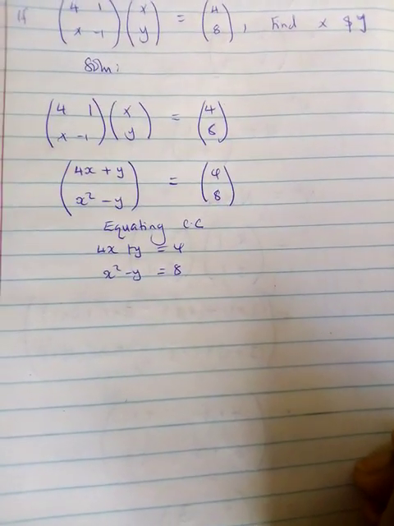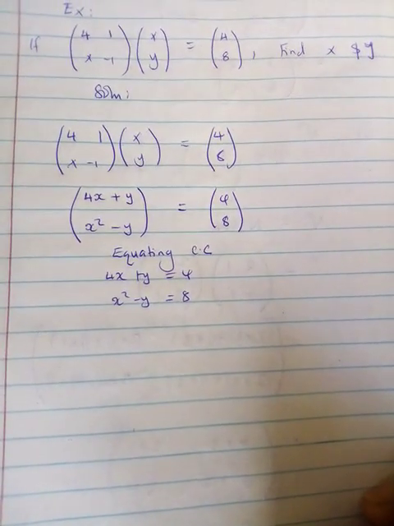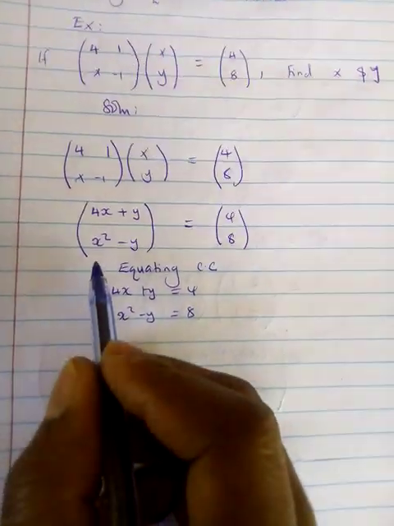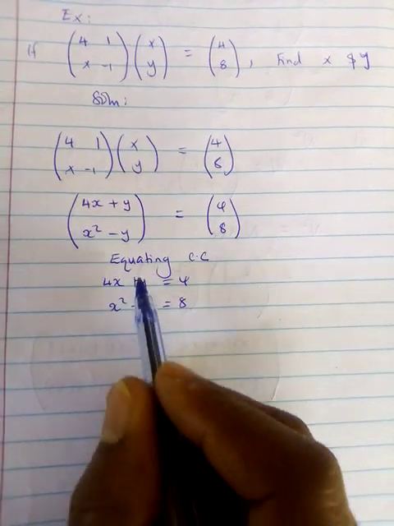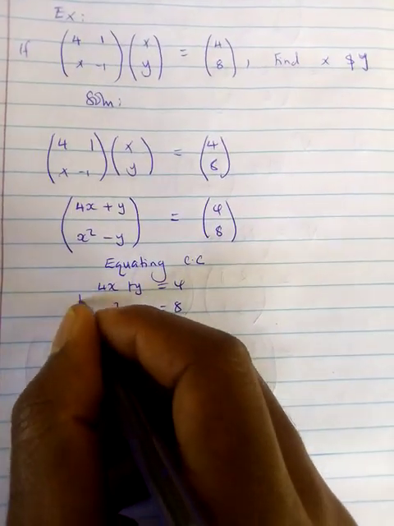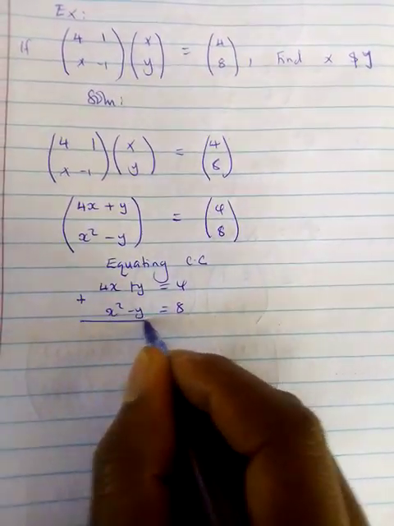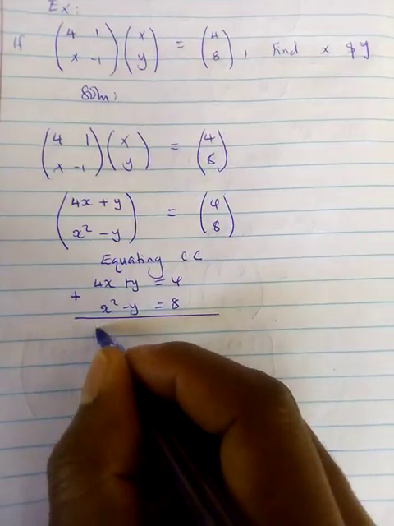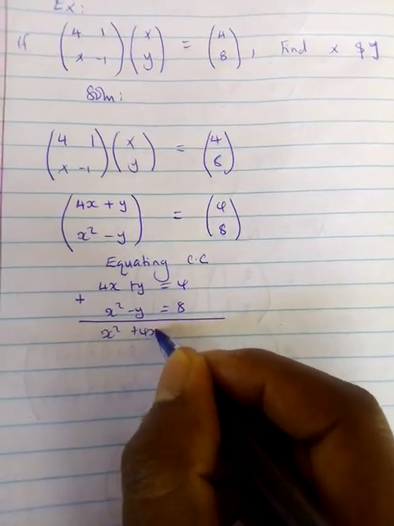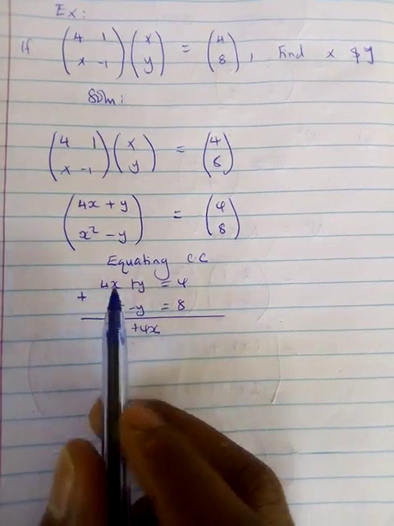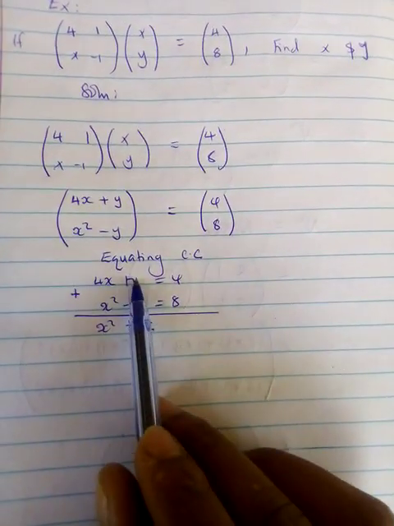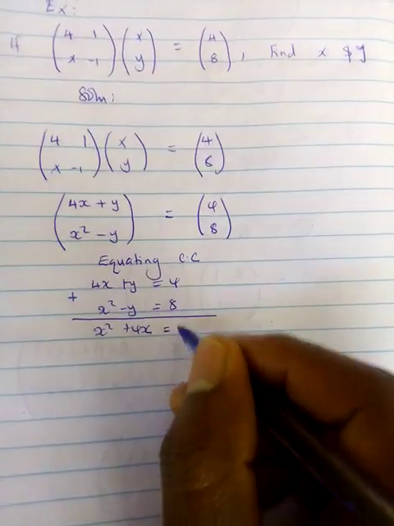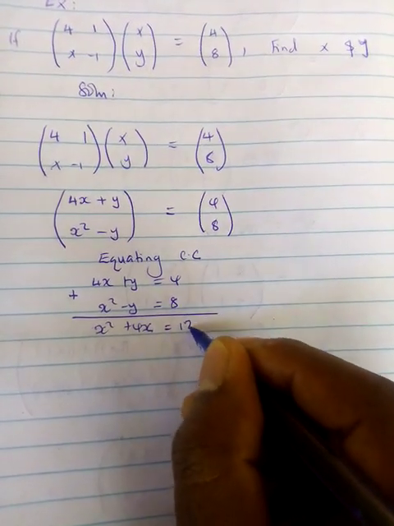They are typical simultaneous equations, and if we solve them simultaneously, we can eliminate y, which is the easiest to eliminate, by adding. If I add these two, I get x squared plus 4x, because x squared and 4x cannot be added into one term. On this side I have 4 plus 8, which is 12.